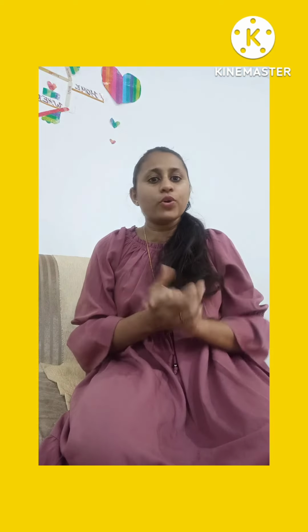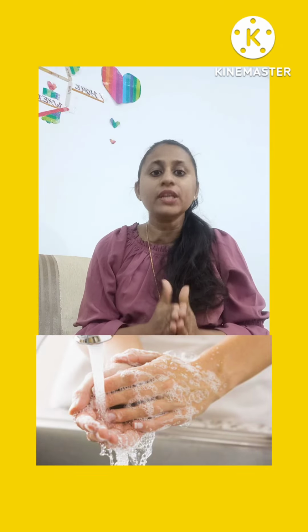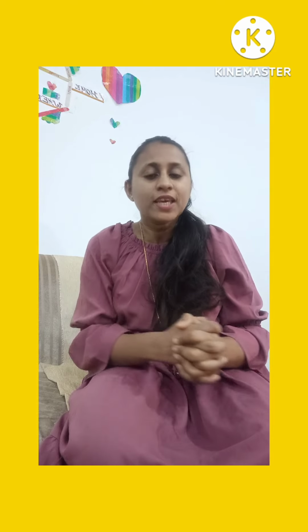Next, the fifth point is reduce risk of healthcare associated infections. Being nurses, we are always following strict hand hygiene protocol. If you are properly washing your hands, this is one of the best methods to reduce infection, and you are ensuring safety.